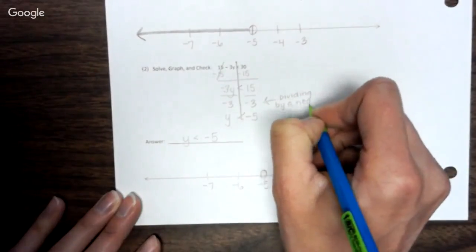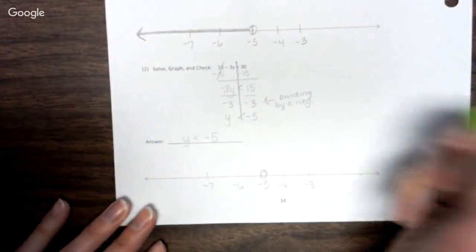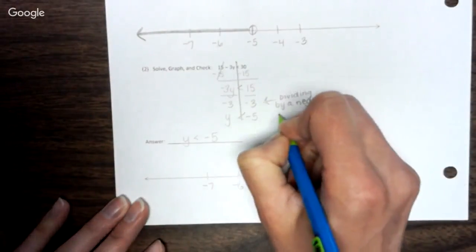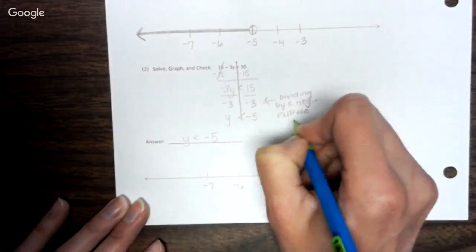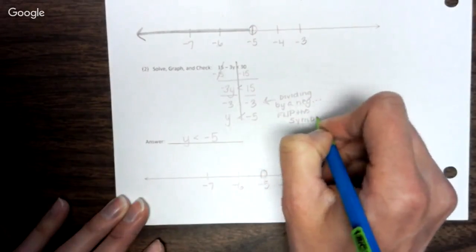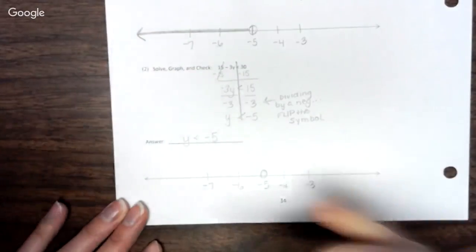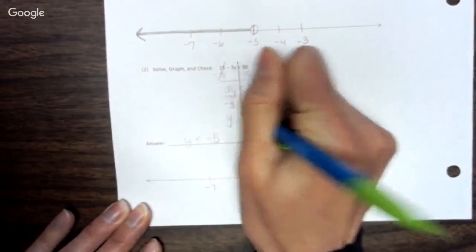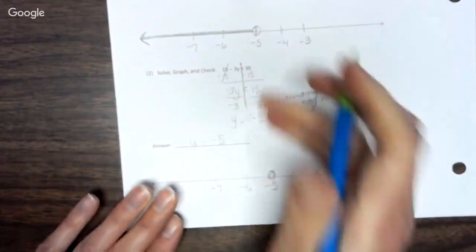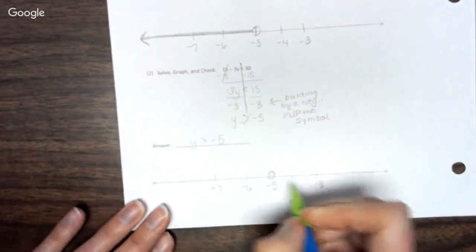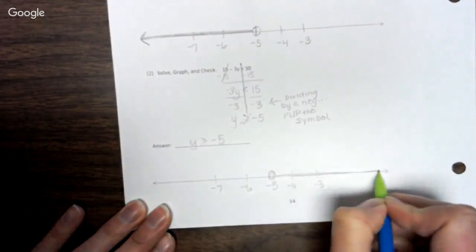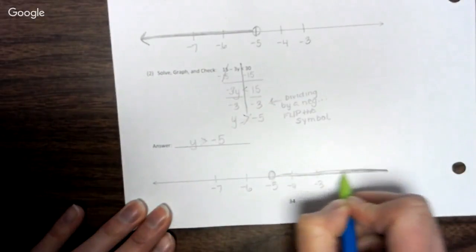What happens when we divide our inequality by a negative? If you're saying you have to flip the symbol, that would be correct. And I forgot to do that. So my answer is not x is less than negative 5. It would be x is greater than negative 5. You're going to flip that symbol around. So all the numbers that are greater than negative 5 would be shaded to the right.